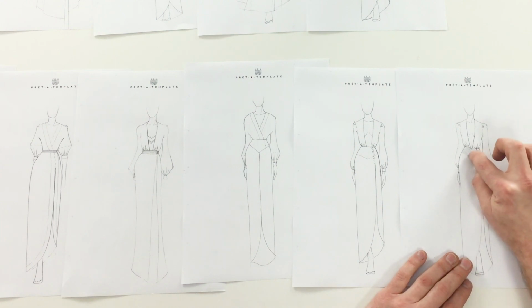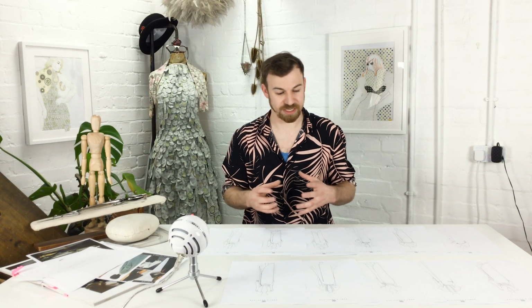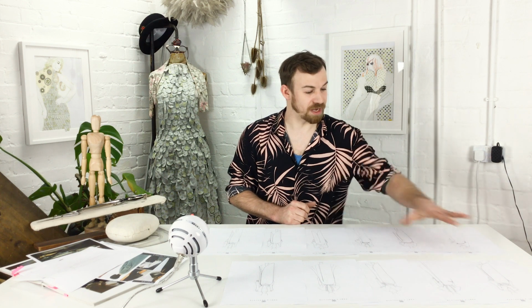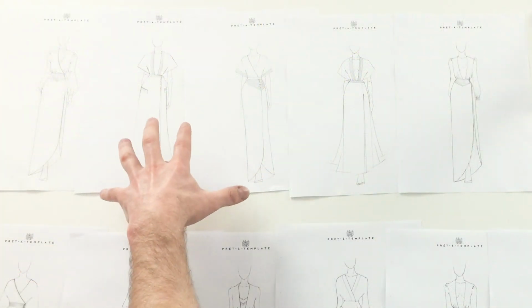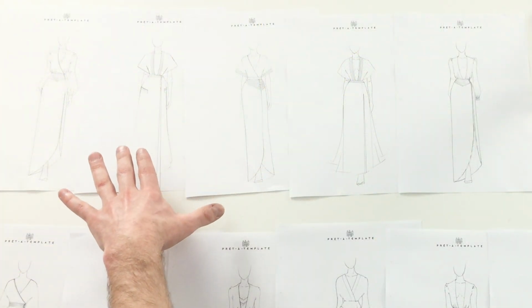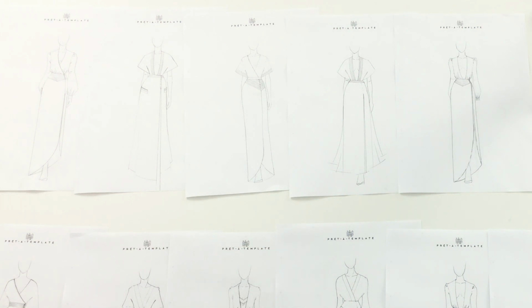It's got maybe a little bit of pleating or ruching going on. I think it's very decadent, it's very beautiful. I loved a lot of the kimono styles, but possibly it's not right for the material or for Francesca at this point. What else can we talk about?